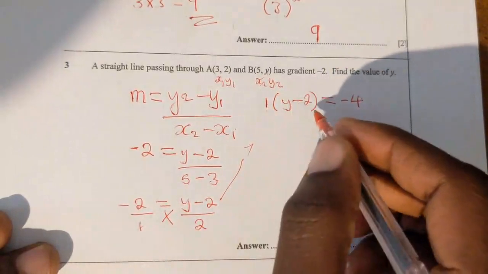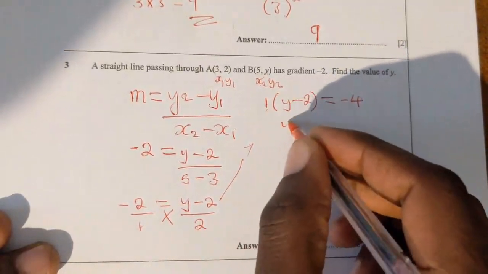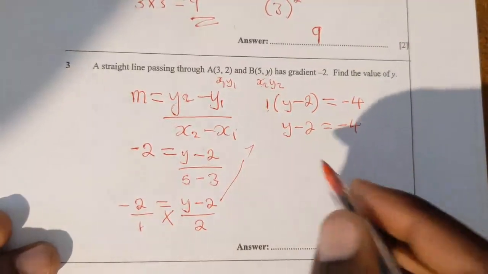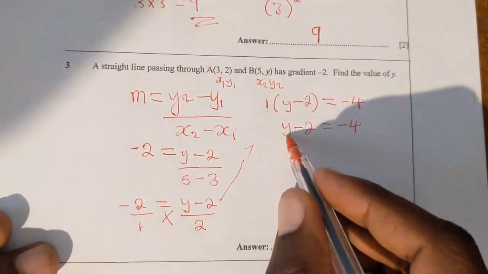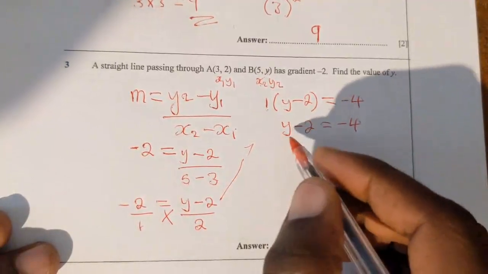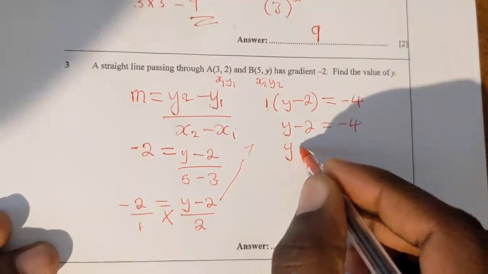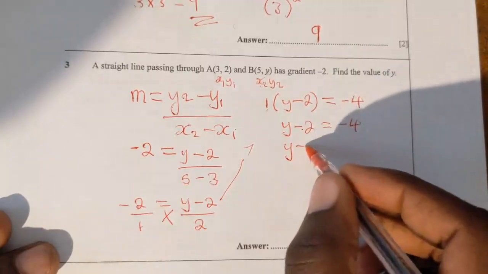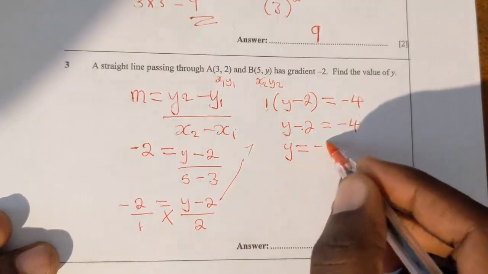So y times 1 times everything, it's going to be y minus 2 equal to negative 4. You know, what you're looking for is the value of y, so you can make y the subject of the formula. Here you can collect the like terms. So this 2 comes this side, so it is going to be equal to negative 4.